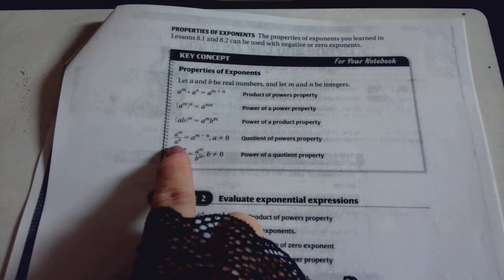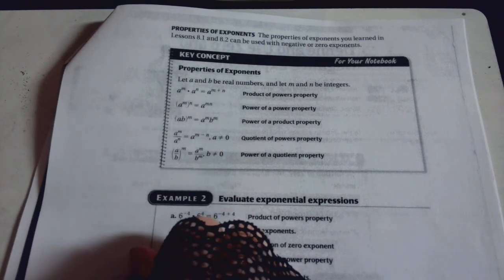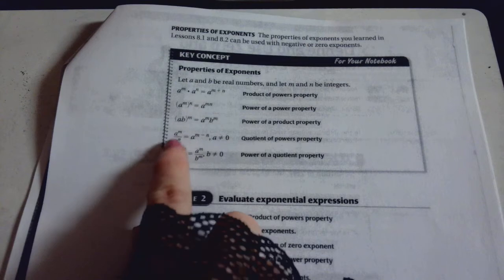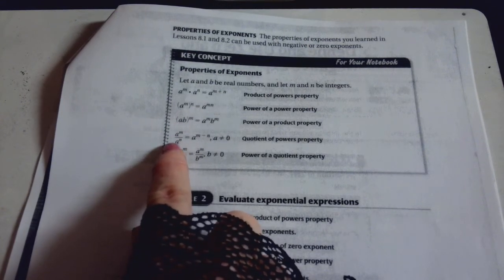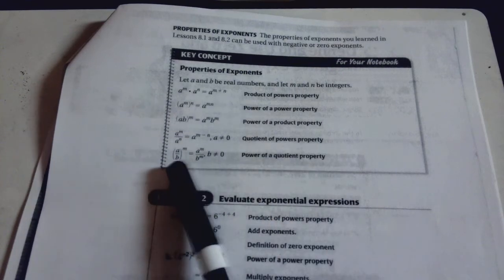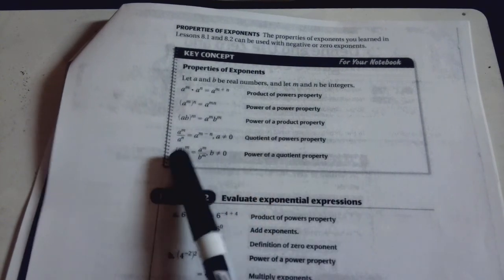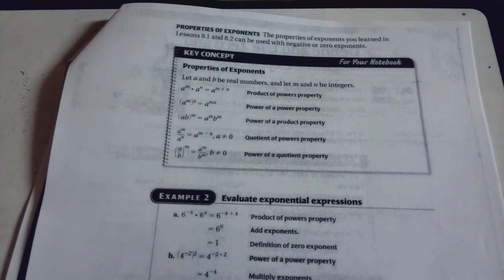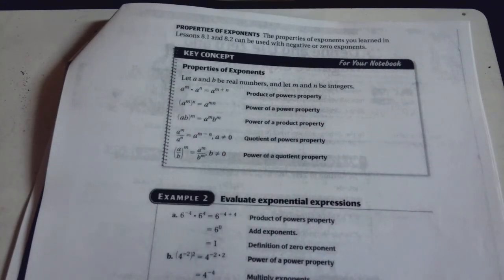Here's the quotient rule. a to the m divided by a to the n. Subtract n from m. And of course a can't be 0. You can't work with a base of 0. Then you're just going to subtract. And here, the power of a quotient property, raise a to the m power and b to the m power. So this is just like a recap. And now we've added anything to the 0. Just remember, anything to the 0 power is just going to be 1. And negative numbers, you do the reciprocal if you want them to be positive.